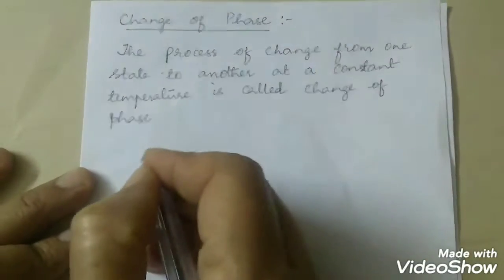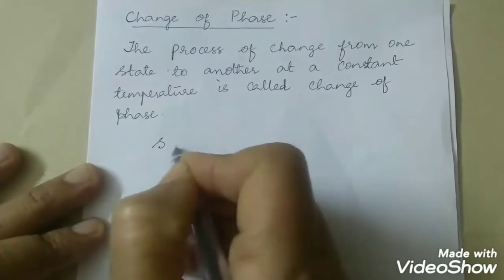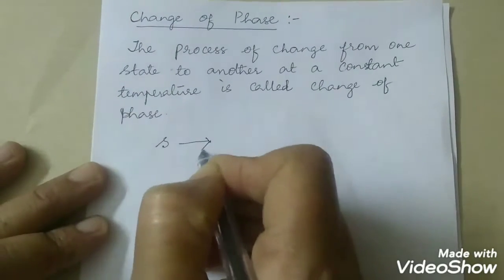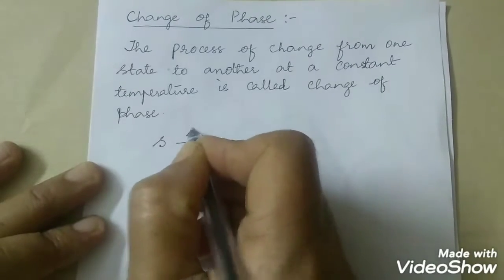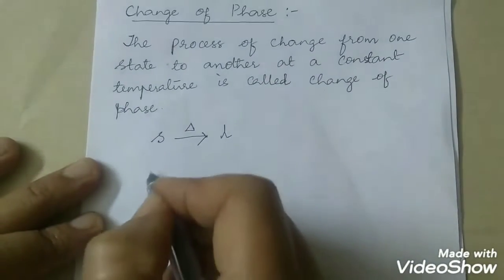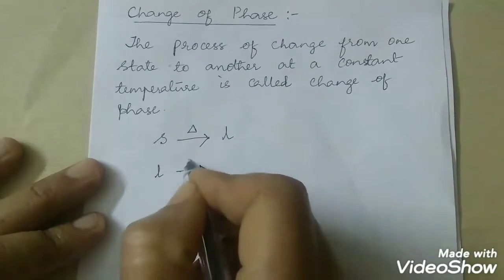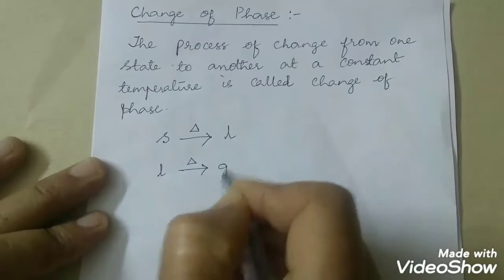Now, let us consider this. We all know that a solid, when heated, changes to liquid, and a liquid, when heated, changes to gas.